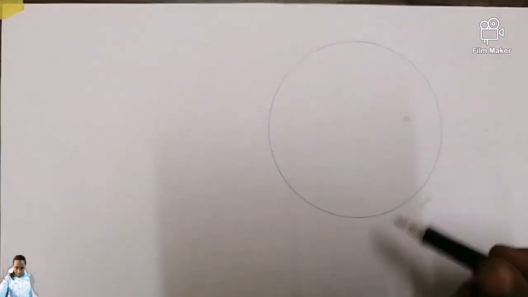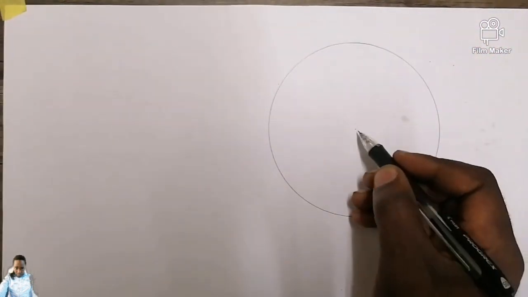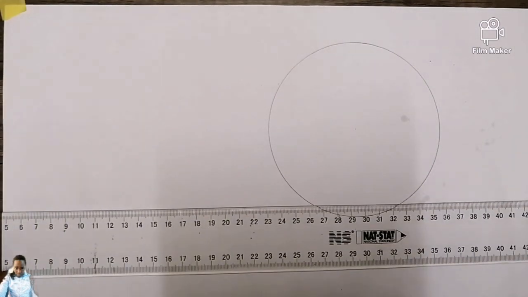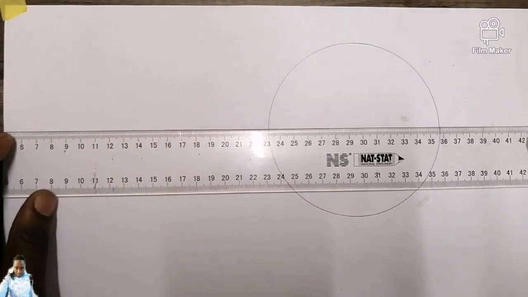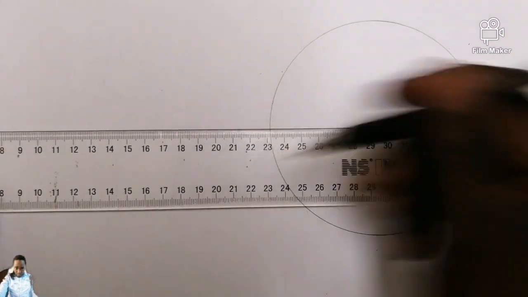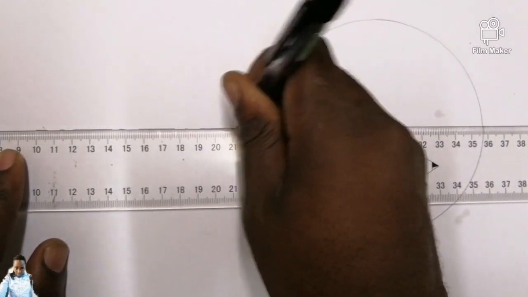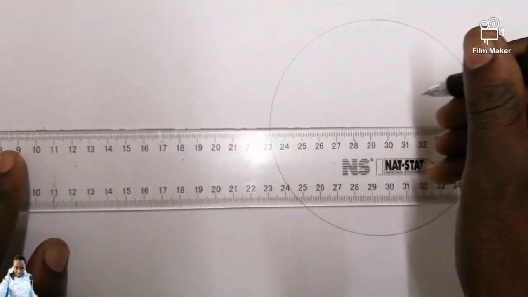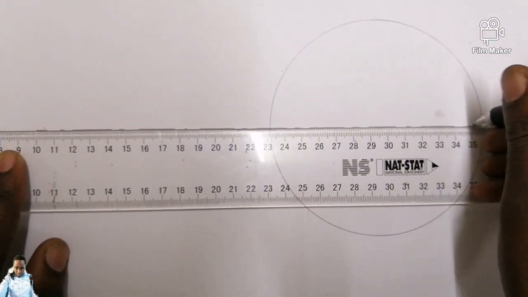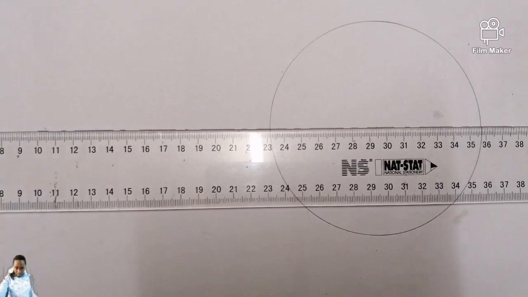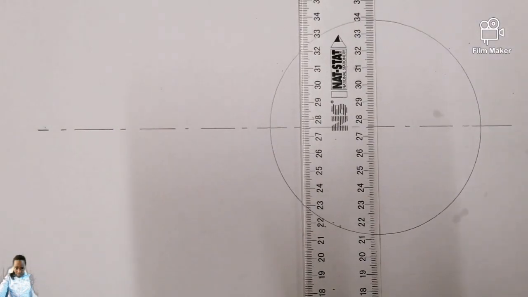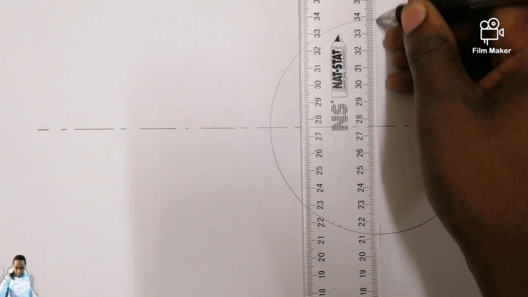So where was I placing my compass? There. So now I can draw a horizontal center line. So this is the center, and I draw a vertical center line again.